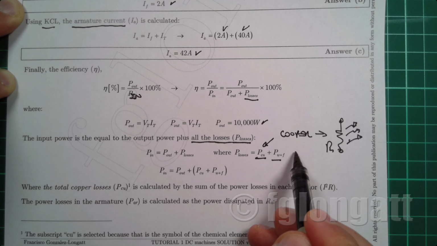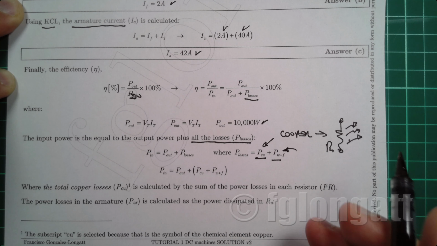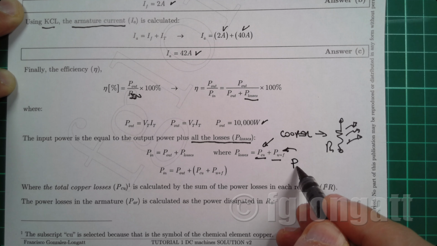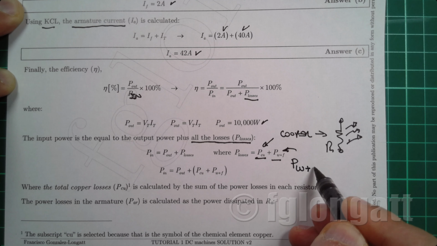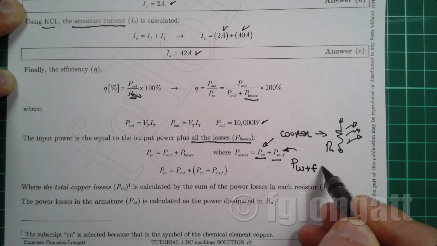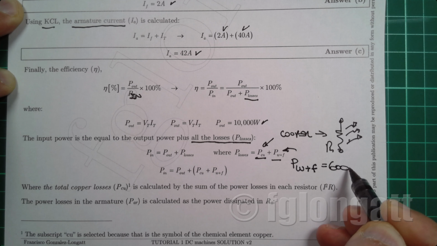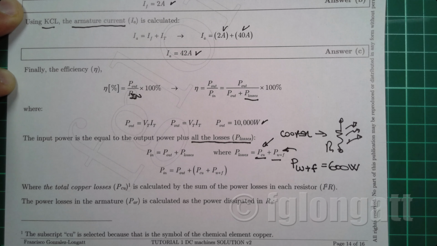And the second part is data that we already know, because the windage and friction power is 600 watts, coming from the statement.